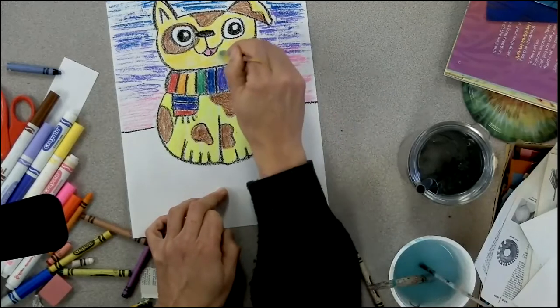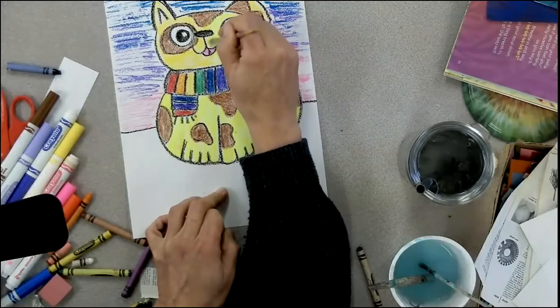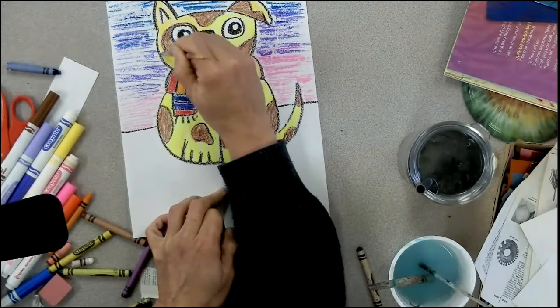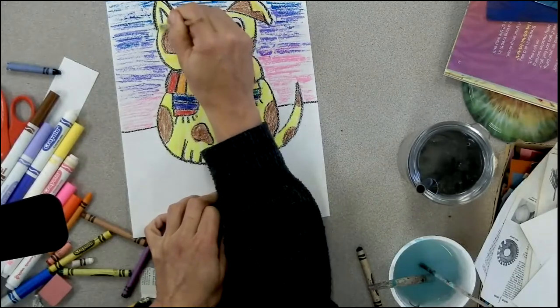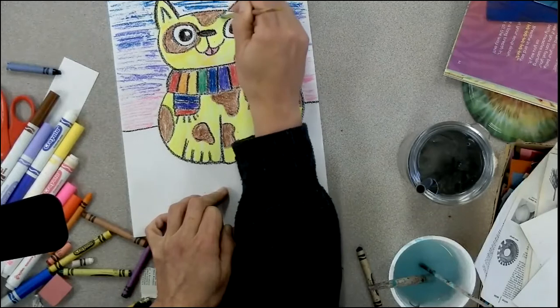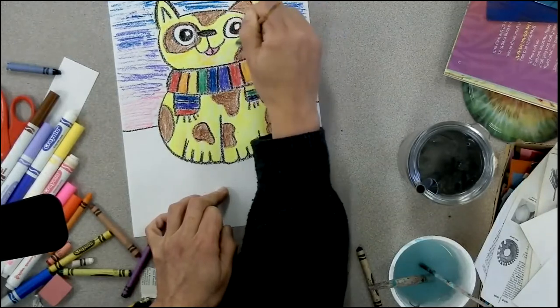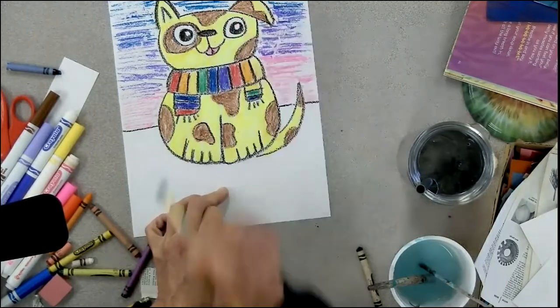All right. So I can do the same thing with my cat. I can make a tabby cat. I can make a calico cat. I could make a black cat if I wanted to. You can make the cat that lives at your house. You could make the cat that you've always wanted to have. It's all up to you on how you create your cat and dog.